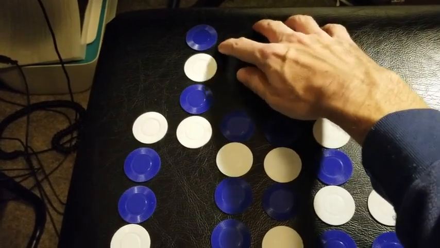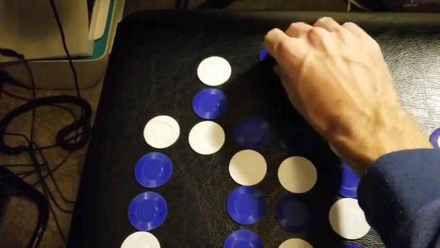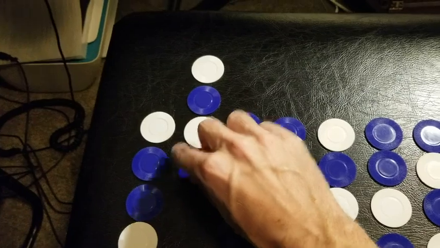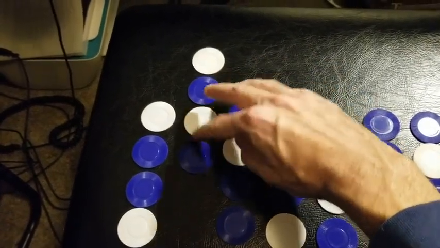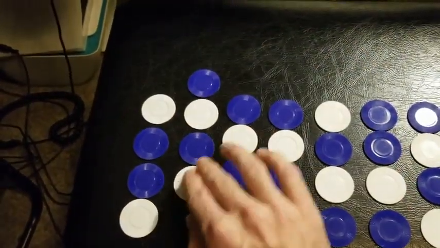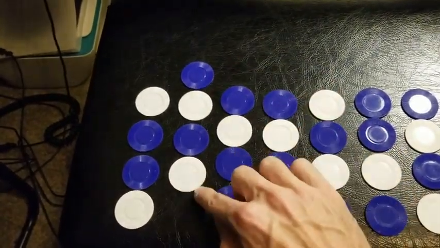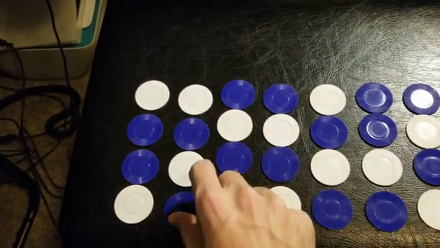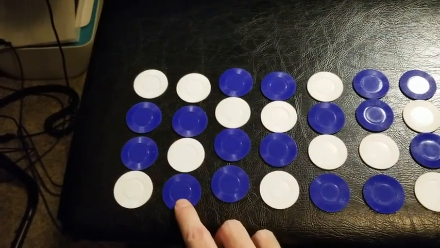Coming down was G sharp, E, C sharp, B, E, C sharp, B, G sharp, C sharp, B, G sharp, E, and B, G sharp, E, C sharp.